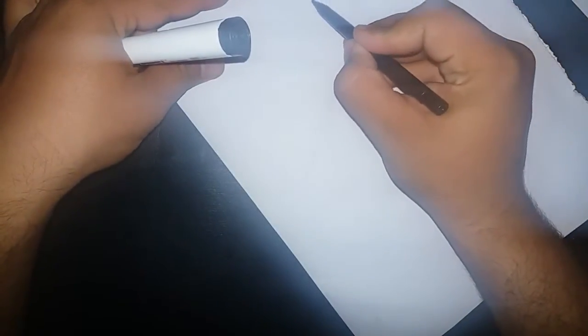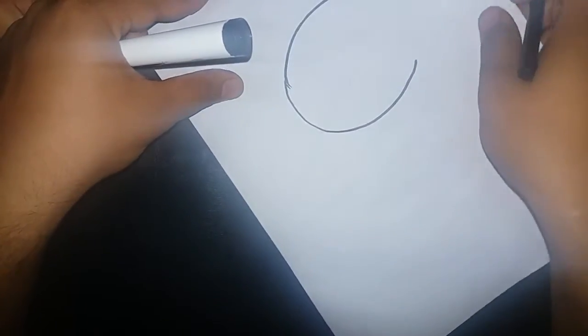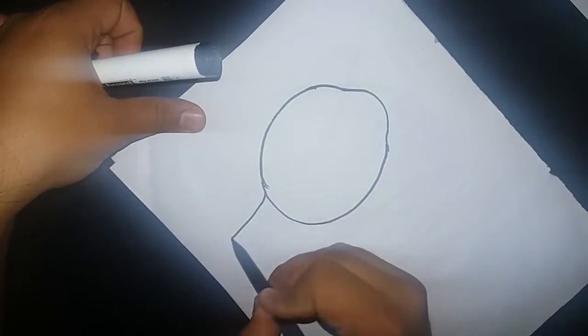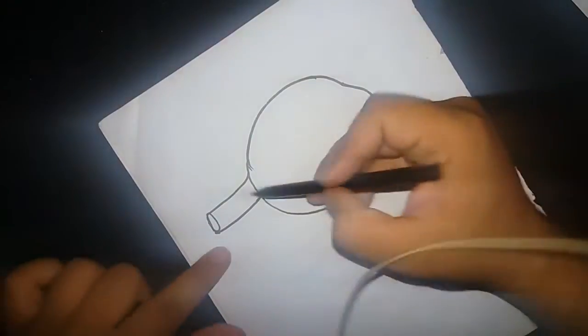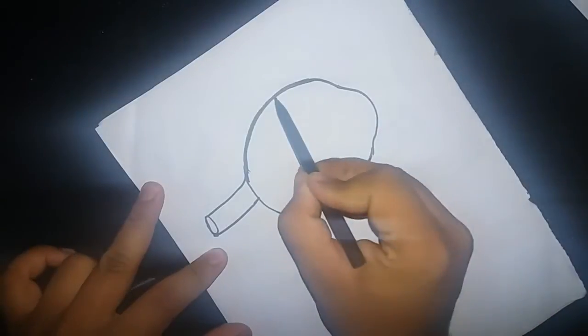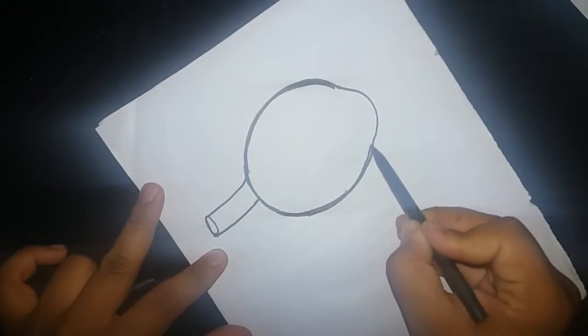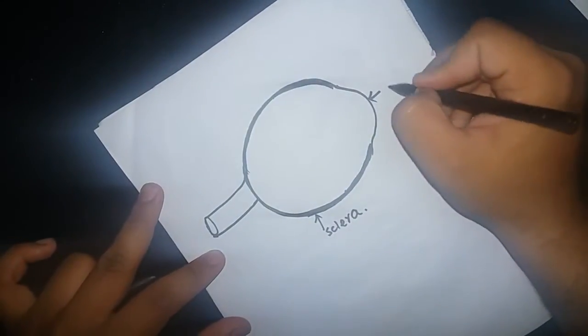So here I'm going to draw the structure of the eye again, including the retinal layer also. This is basically the sclera. Here is the cornea. Now this is the outermost layer, which is known as the sclera. Outermost layer, sclera, and in front, which is the exposed part, is known as the cornea.